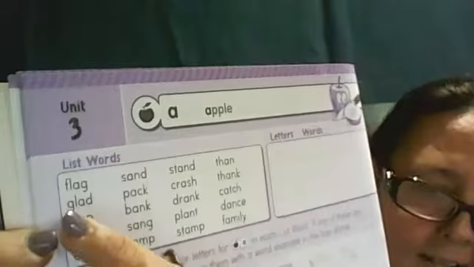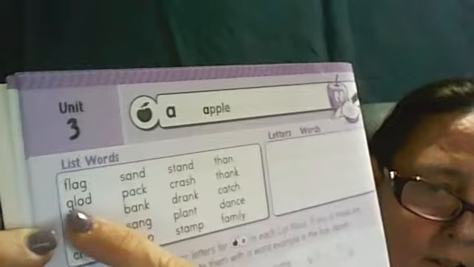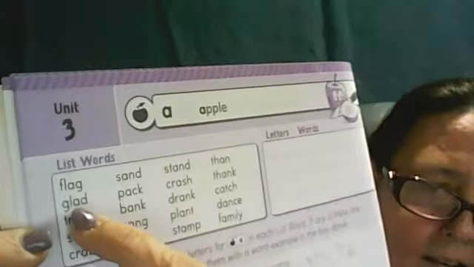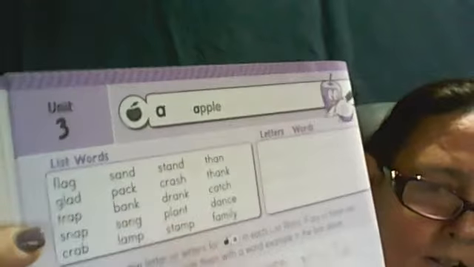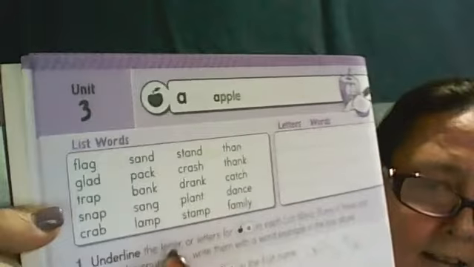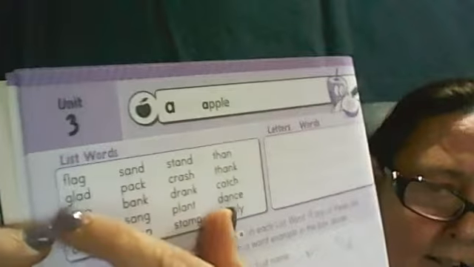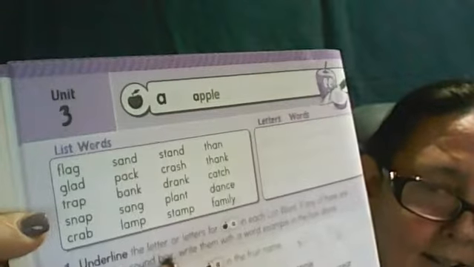Have a look at the next word. The next word, glad. Glad. Can you underline the letter that makes the A sound in glad? Which letter makes the A sound in that word?